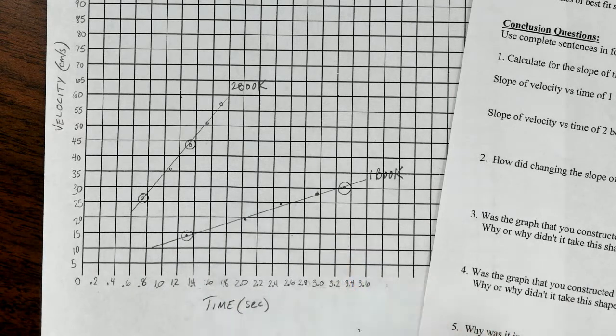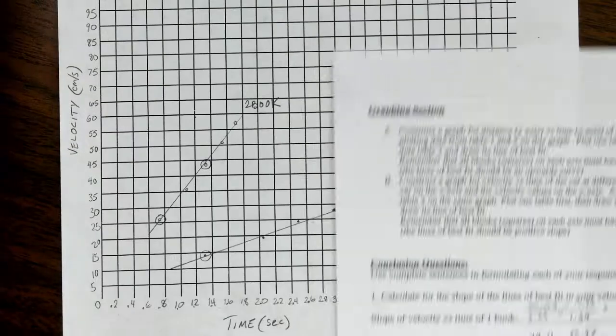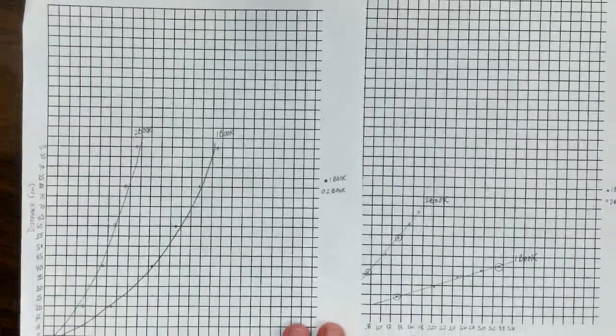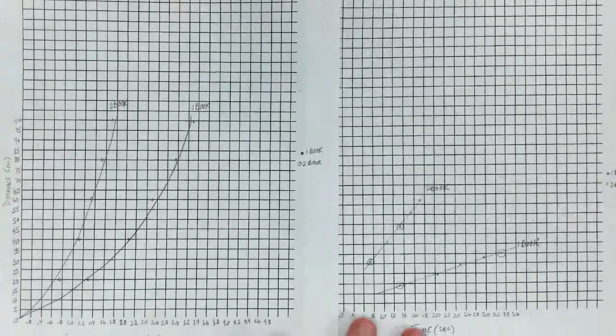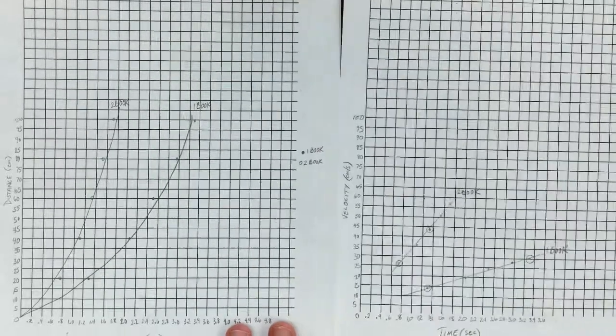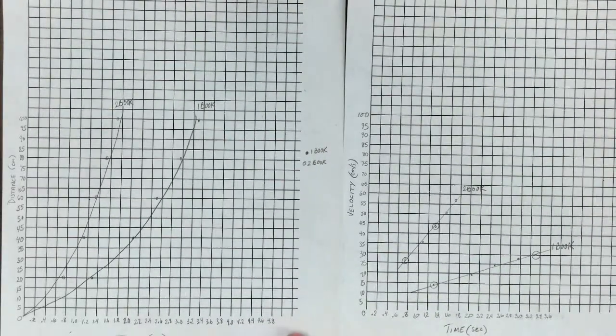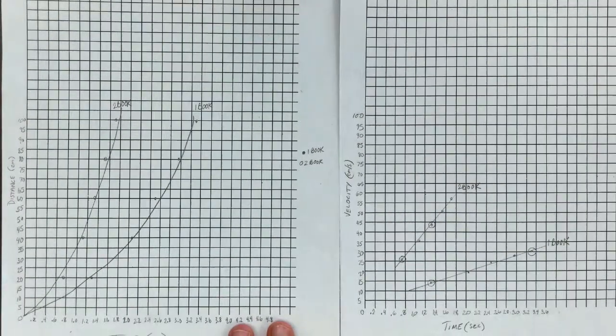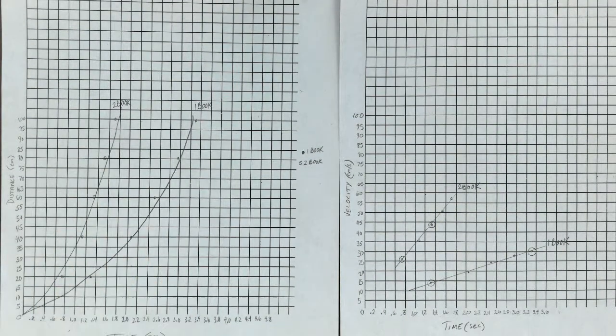So we can take a look at both graphs side by side. Let's see if this helps you guys out and makes sense of it a little bit. So on the DT graphs, you can see that both are accelerating with that curve.